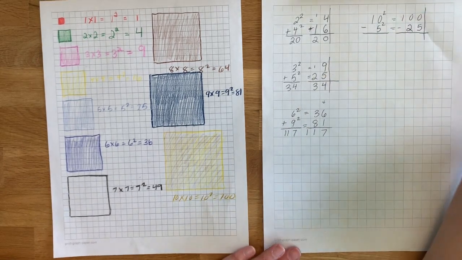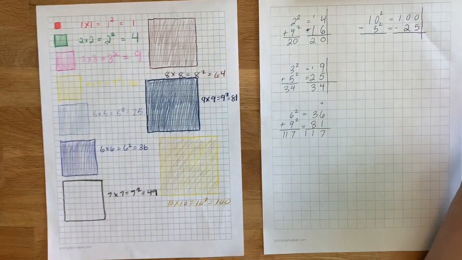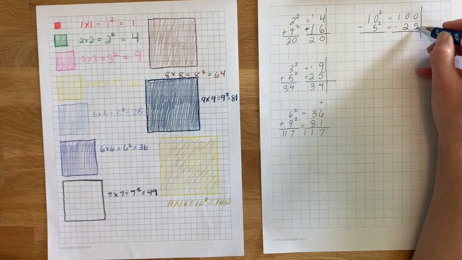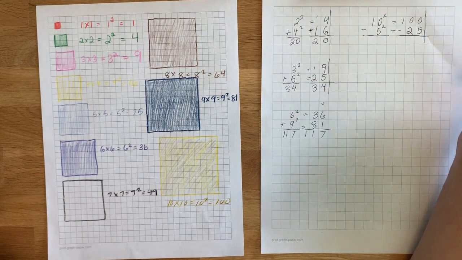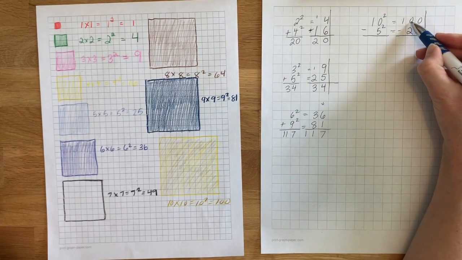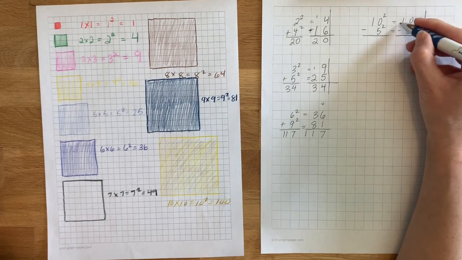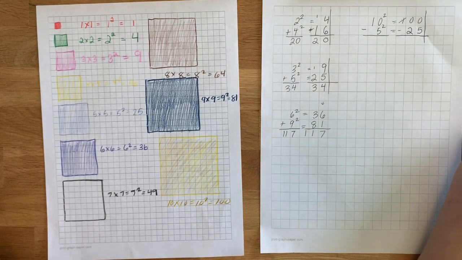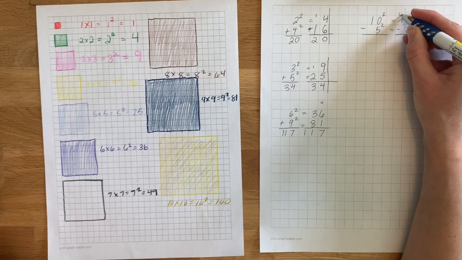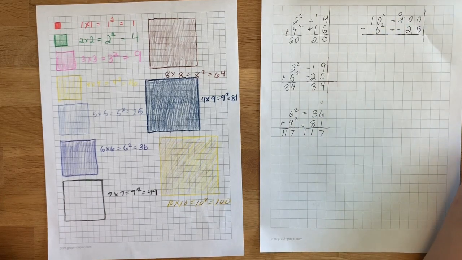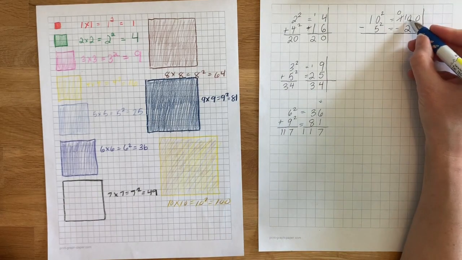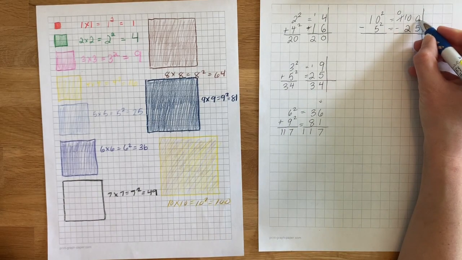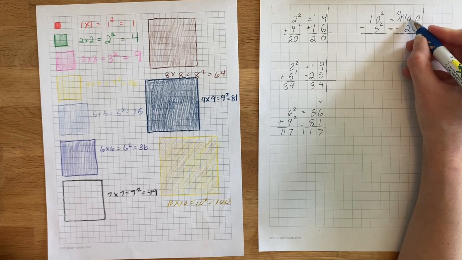Okay, 100 minus 25. I cannot take 5 from 0, so I got to borrow from my neighbor. My neighbor has none, so I got to go to the next neighbor. I got to borrow from the 1. That makes it 0. If I take 1 away from the 1, it's 0, and I'm going to give it to the neighbor here. We can't go back to this neighbor. We always have to go in order.